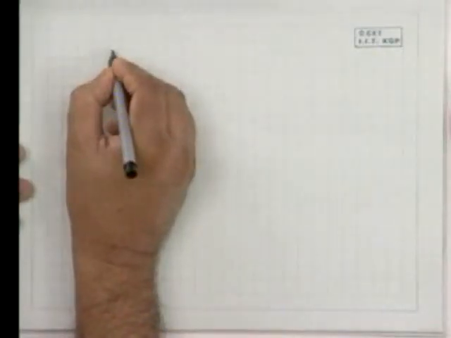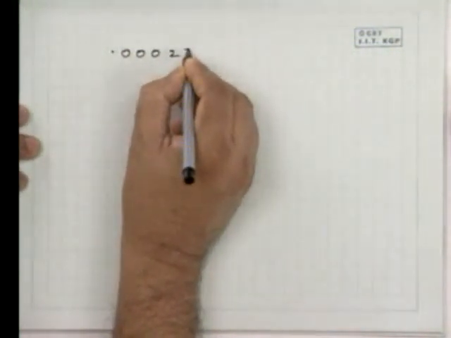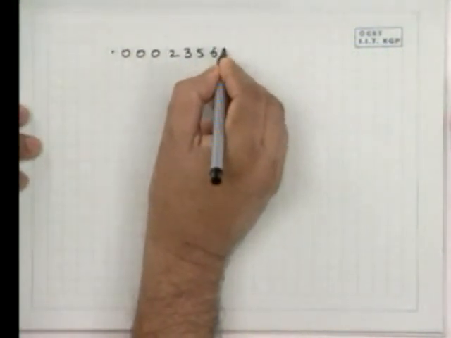We have seen how integers are represented as fixed point numbers. Let us see now how real numbers are represented. Okay. Say when you come to the real numbers, say we take a number, say 0.0002357. Okay.